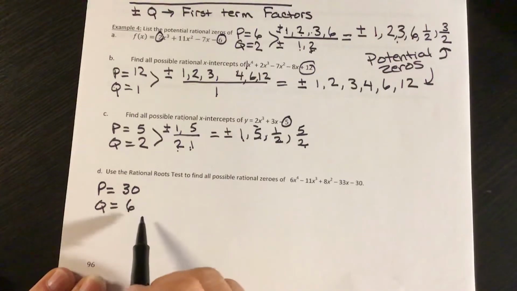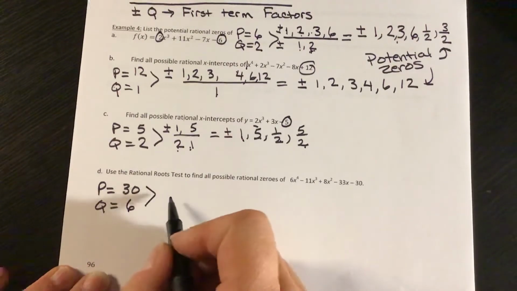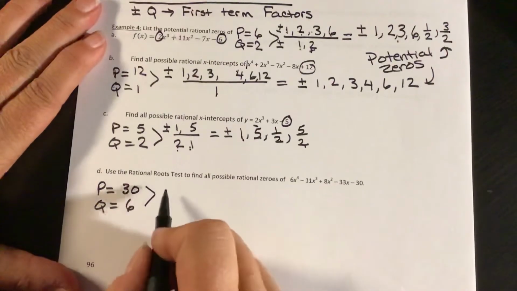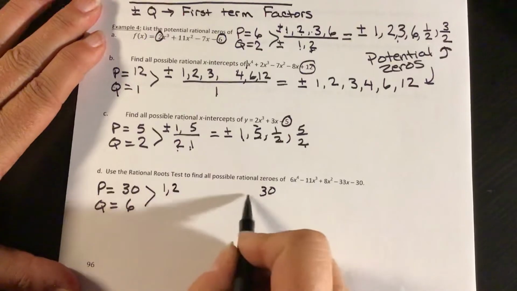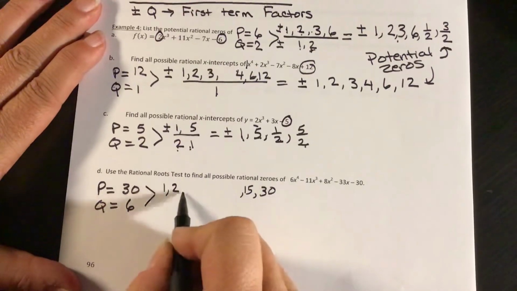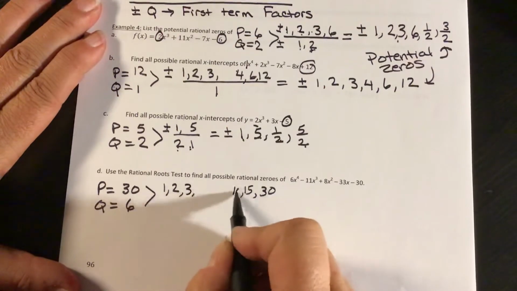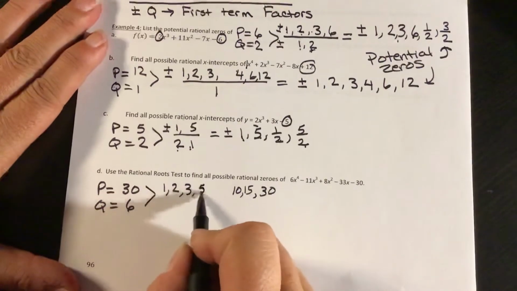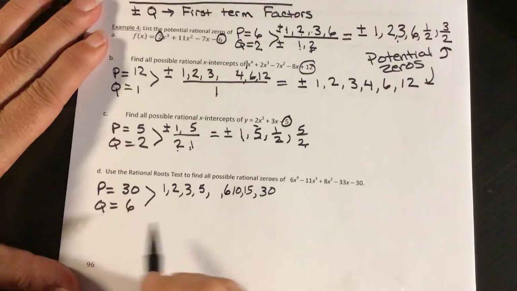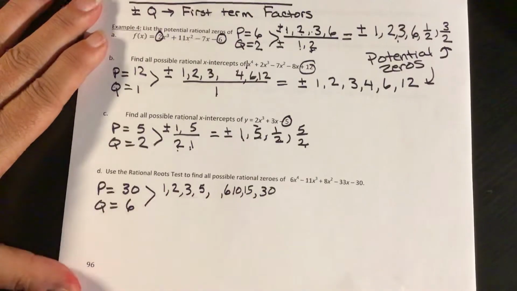Now these have lots of factors. If I factor 30, I'm going to have 1 and 30, 2 and 15, 3 and 10, 4 doesn't go into it, but 5 and 6, and now I have them all.